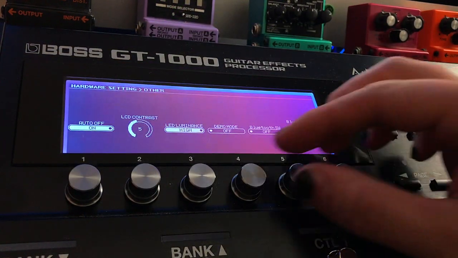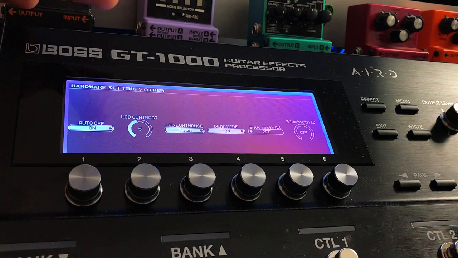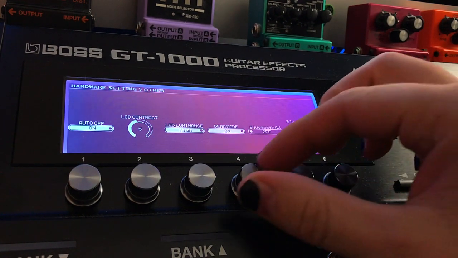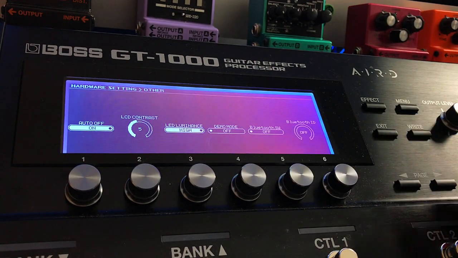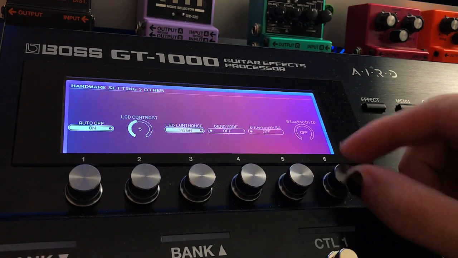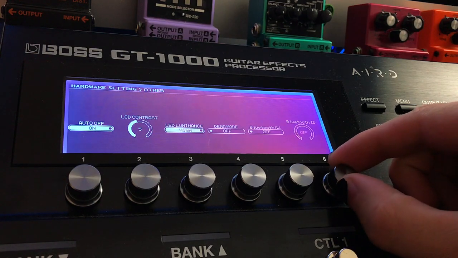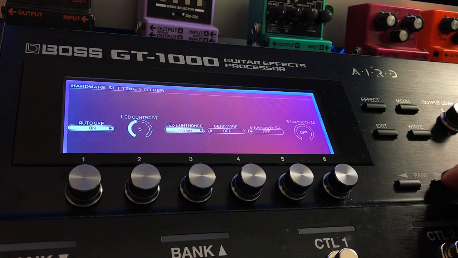Demo mode, if you have that on, the demo screen appears in the display when no operation is being performed. Nothing's happening right now. Now I don't know how long that takes to kick in. I just waited about 3 minutes there and it didn't come on, but that's all right. And then we have Bluetooth on and off, obviously, and you can give yourself a Bluetooth ID as well if you need to. There we go, that is the hardware settings in the GT-1000.